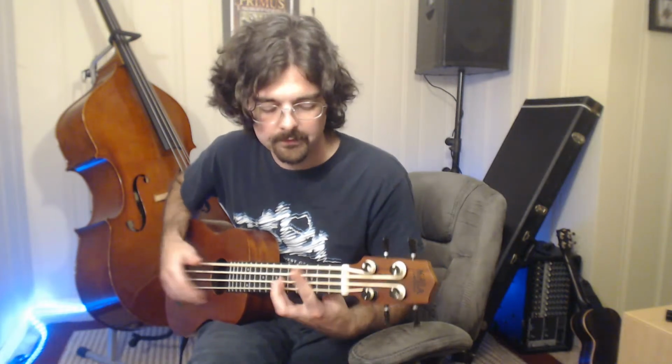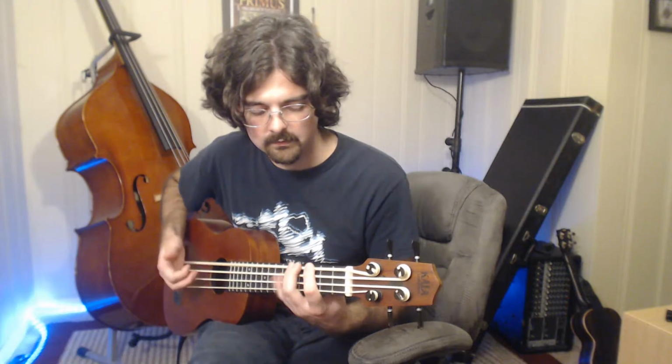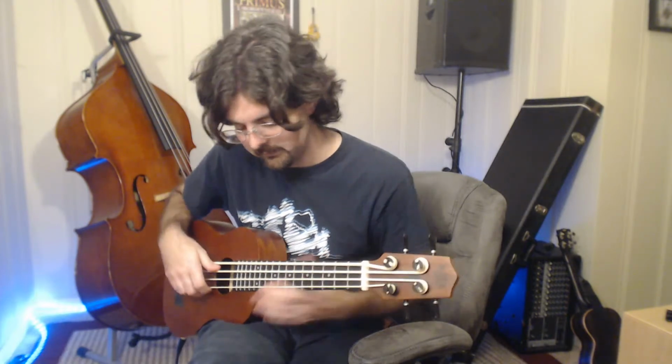And with the rubber strings, popping doesn't really sound quite as good. It almost just sounds like a rubber band slapping the strings because that's essentially what's going on. But the slap sounds pretty good.